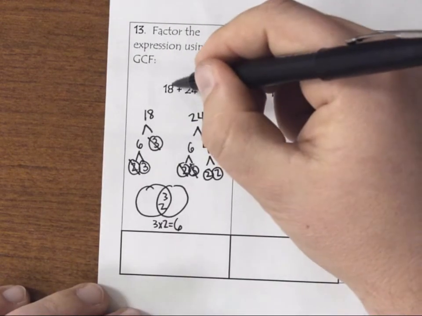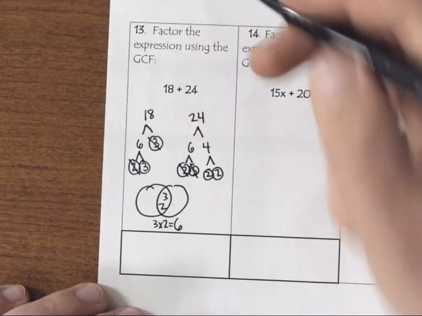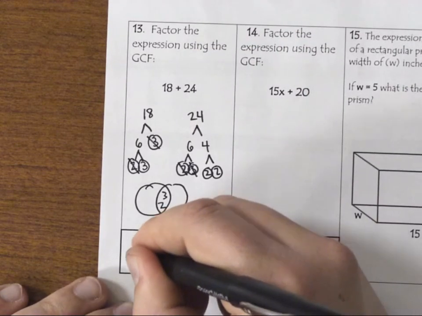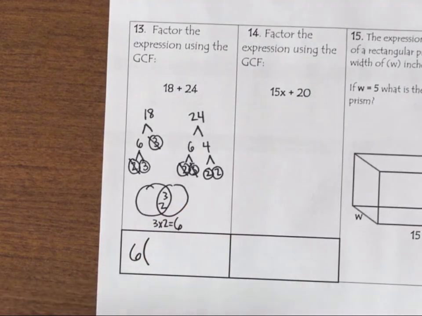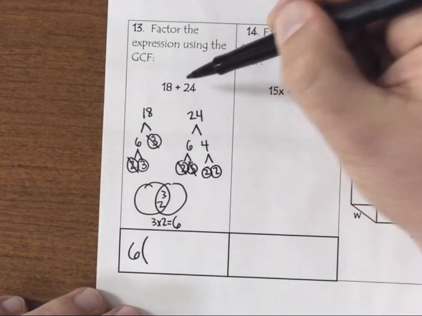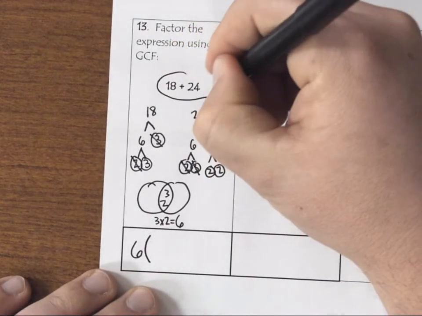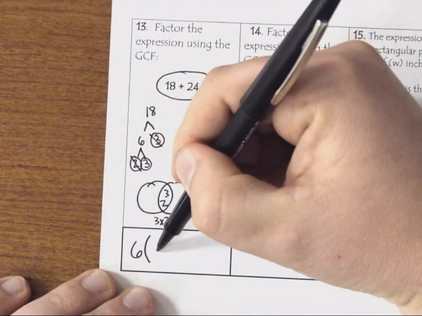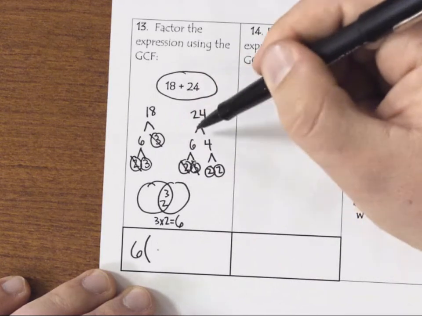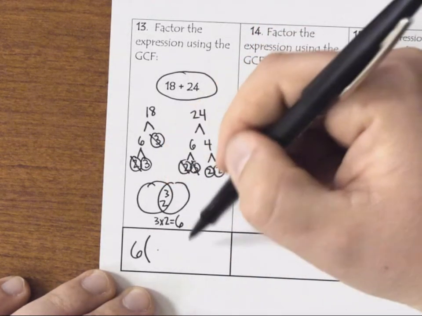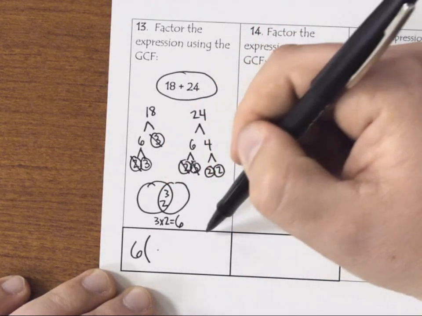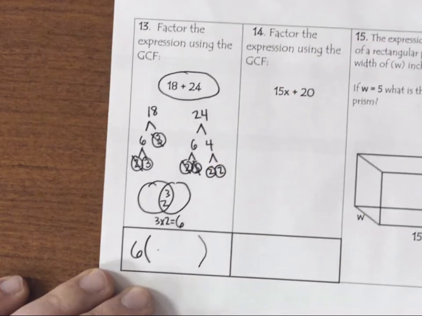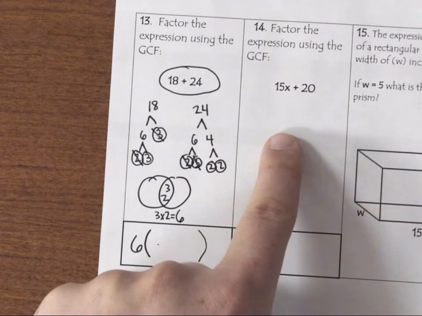So that means that I'm going to pull out the greatest common factor from my expression. So we're going to put 6 parentheses, and now you're going to divide each term from my expression up here by 6. So 18 divided by 6 is, plus 24 divided by 6 is, and then close your parentheses. Let's try the next one.